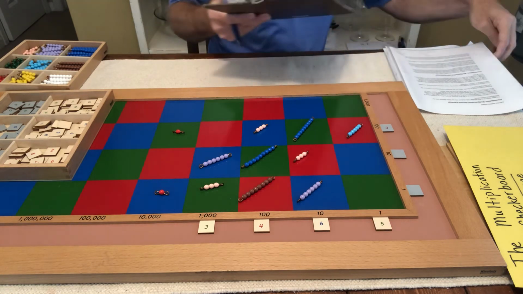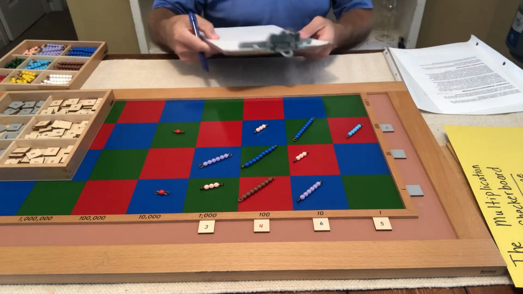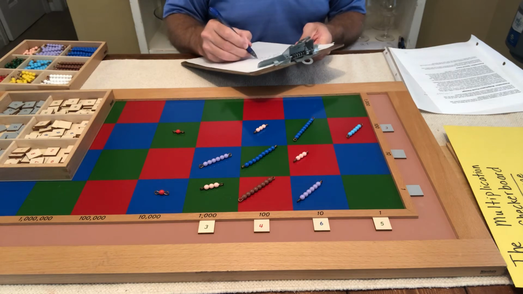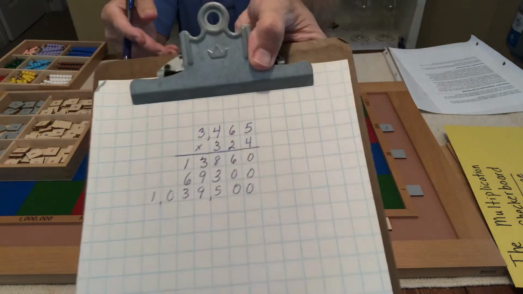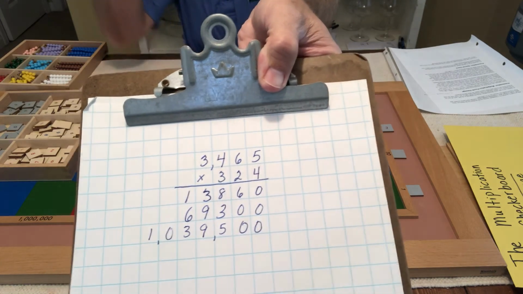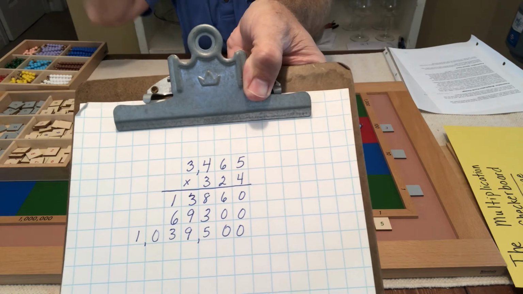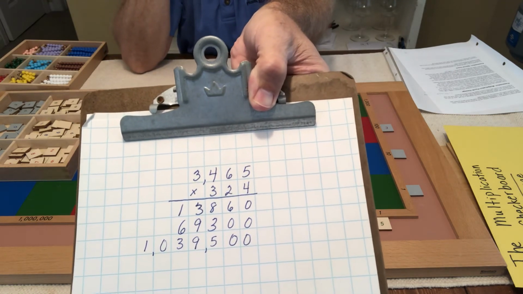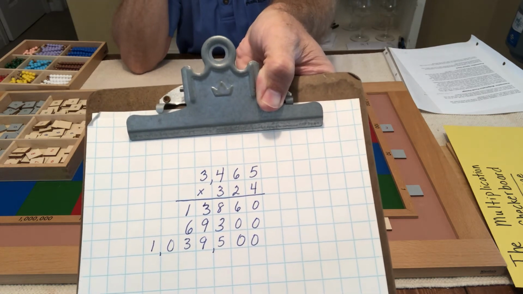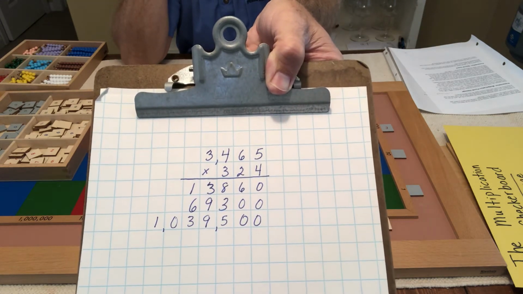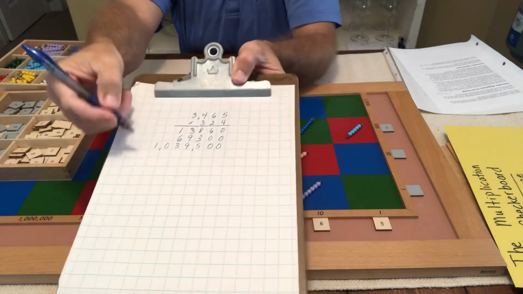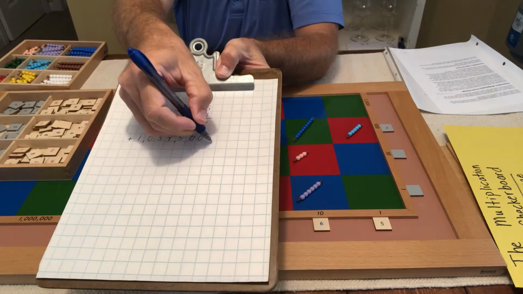Let's write that one down. 1,039,500. Looks like that. 0 in the ones place, 0 in the tens place, 5 in the hundreds place, 9 in the thousands place, 3 in the 10,000s place, 0 in the 100,000s place, and a 1 in the millions place. And then you just add everything up.